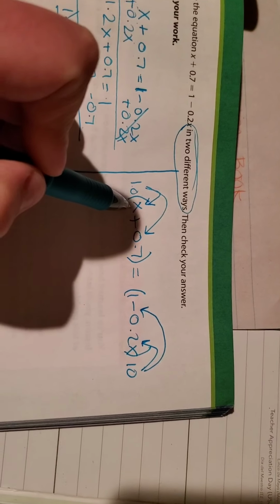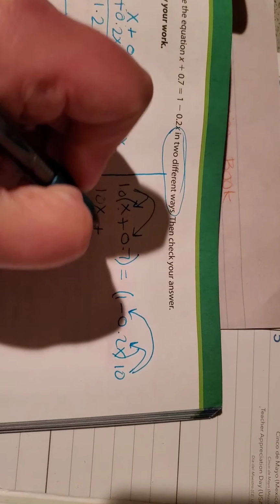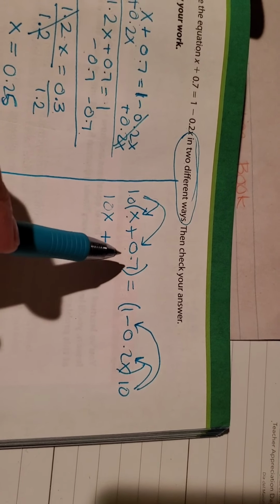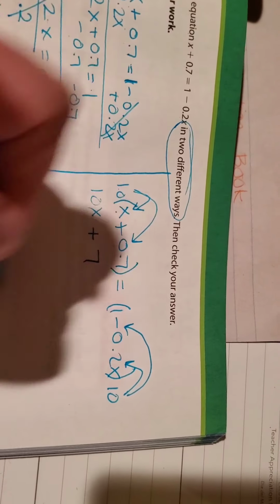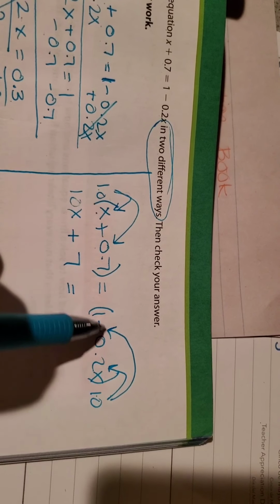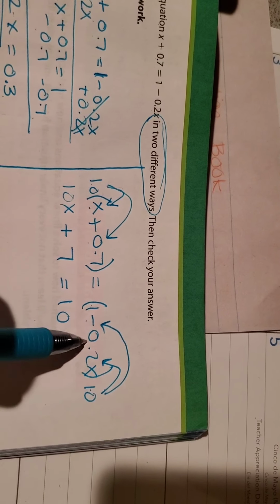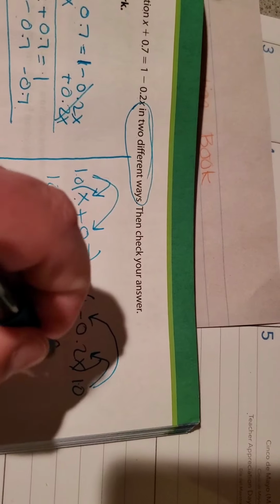So 10 times x is 10x, and 0.7 times 10 is 7. Why did I say 4? 0.7 times 10 is 7. Now we're going to put that equals, on the right side, 10 times 1 is 10. 10 times negative 0.2x is going to be negative 2x.